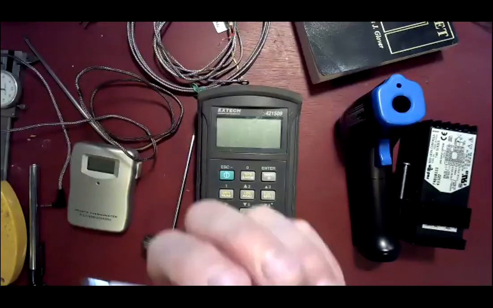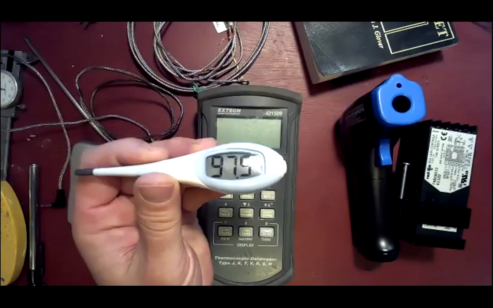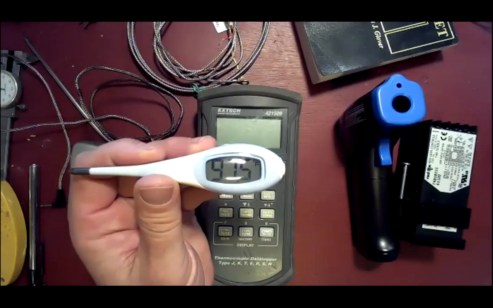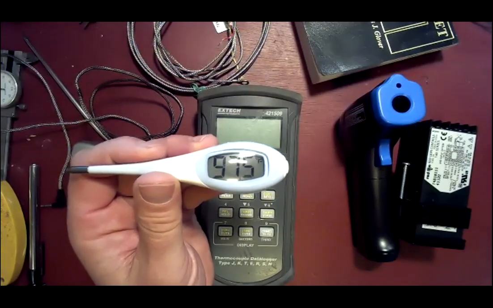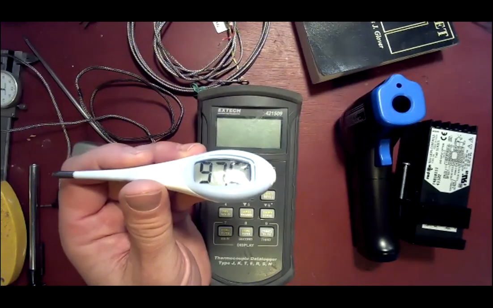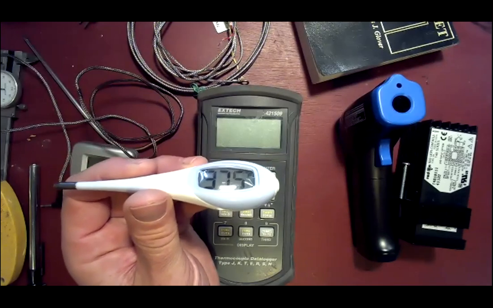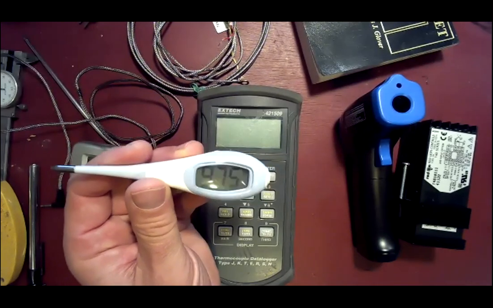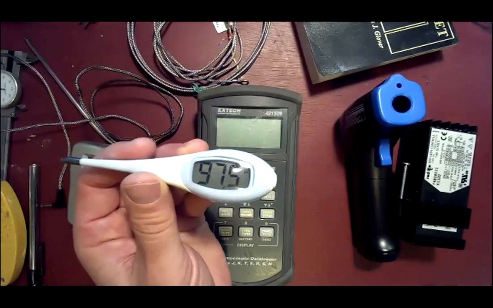Now, this thermometer is smart enough to analyze the temperature and give me a reading when it sees that the increase in temperature stopped rising. In other words, it plateaued. It went up, it slowed down, and then it stopped rising. That means the thermometer had risen to the temperature of the environment in which it had been placed.